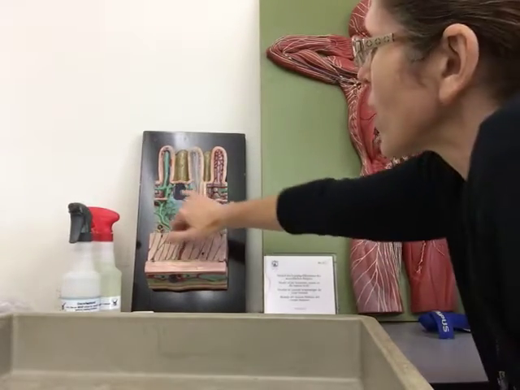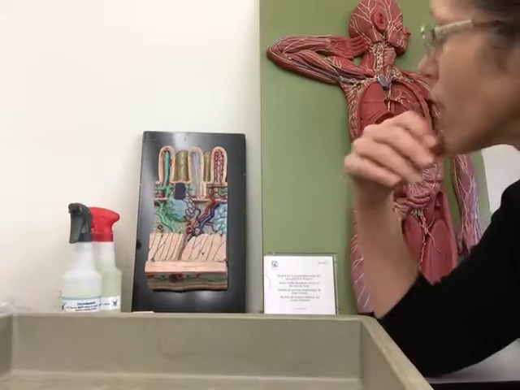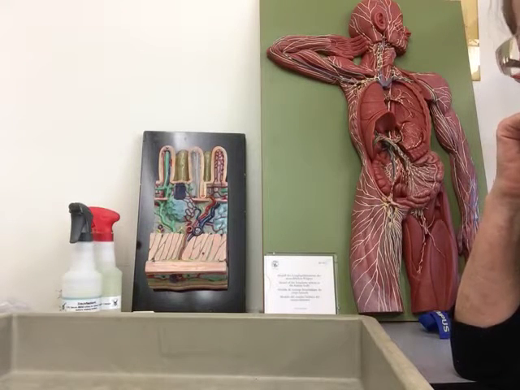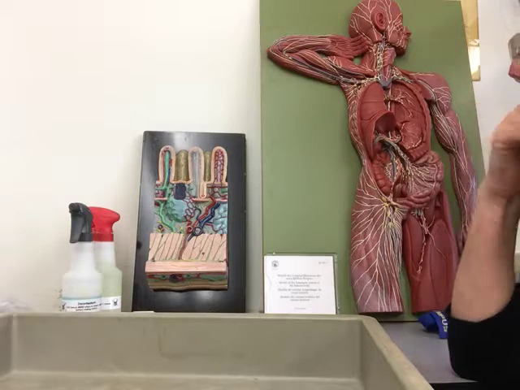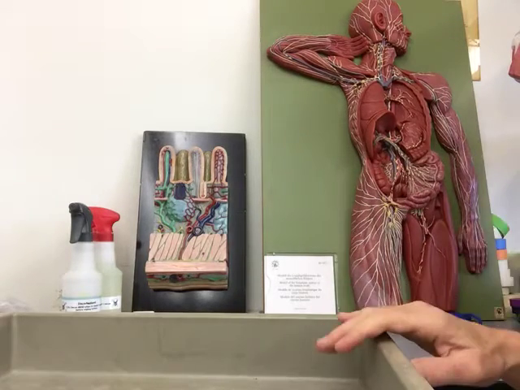So this, trying to show you the dark nuclei in the cytoplasm here, of the lymphocytes that are here, is called a Peyer's patch. It's capital P-E-Y-E-R apostrophe S. And it really is a lymphatic nodule, like the tonsils are, right?